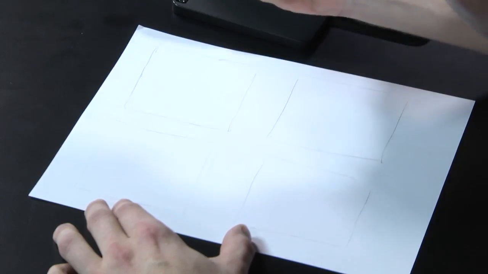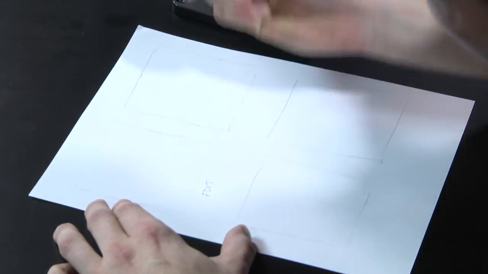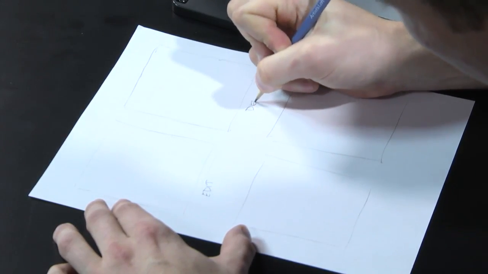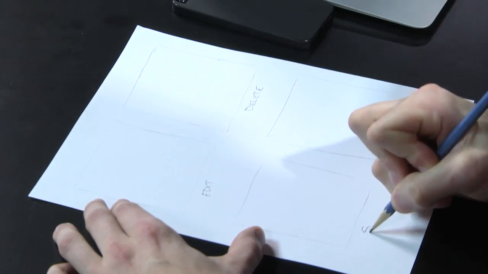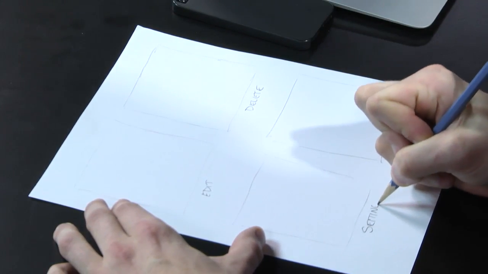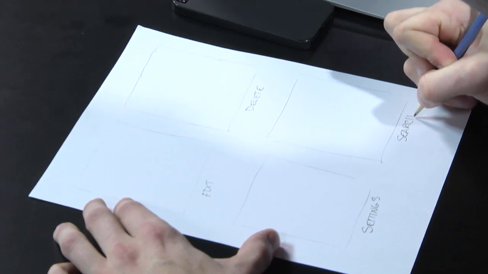So the first one is going to be the edit. So we'll just label this edit, and then we'll have a delete, and then settings, and finally we'll have the search icon, and we'll put that down here on the bottom.